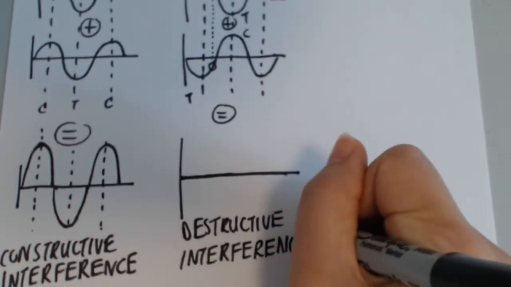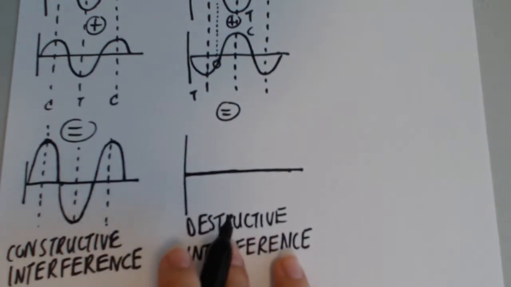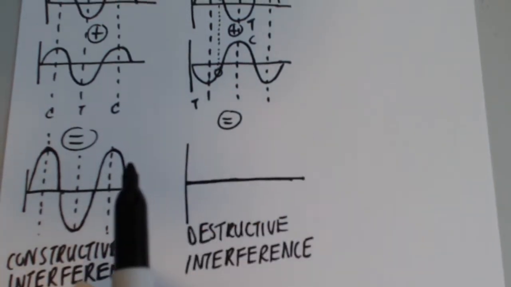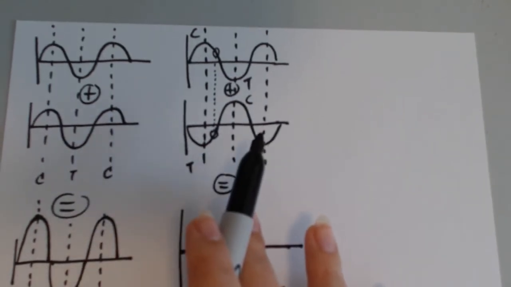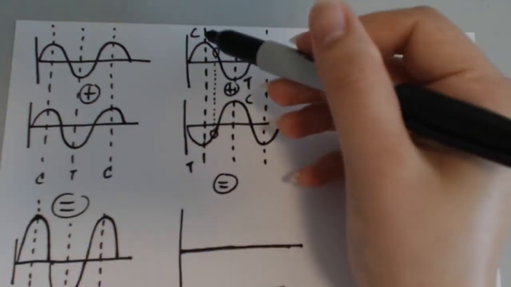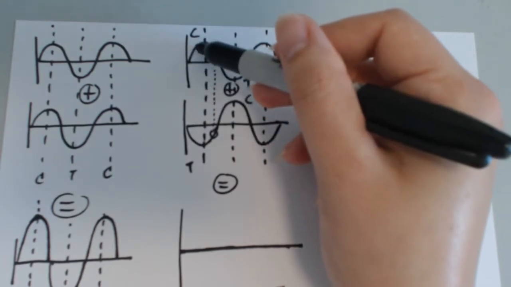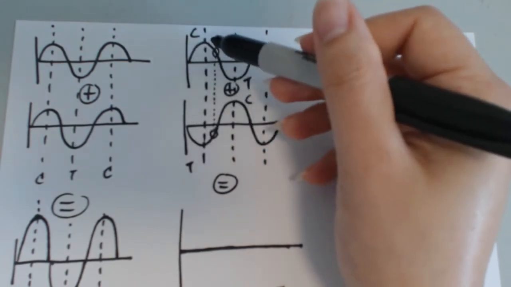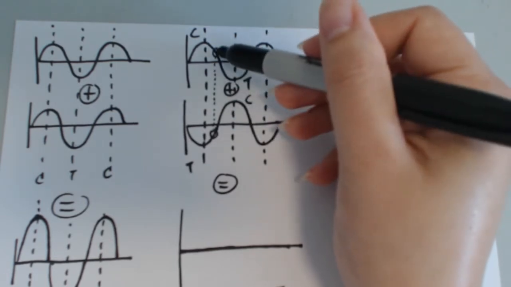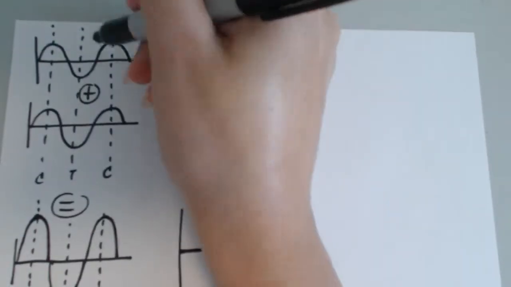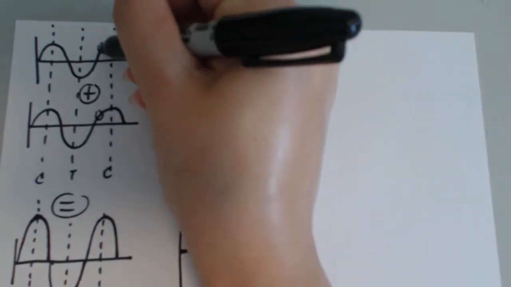Now, usually you don't just have perfect constructive or destructive interference. You have something in the middle. Usually these two waves are partially lined up, in which case you would still look at the y values that are exactly above one another for the same x value, that is. So look at the y values for the same x value and add them together. So if you have a positive and a negative, well, it's going to get smaller. If you have two positives, right, it's going to get bigger.